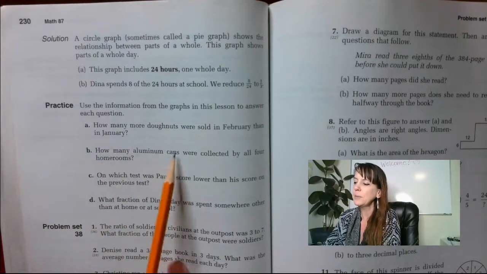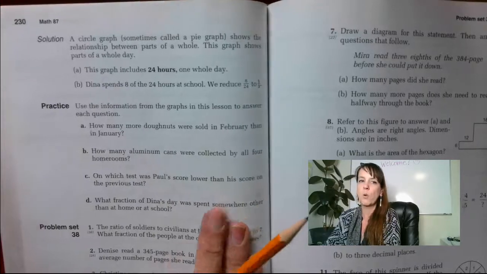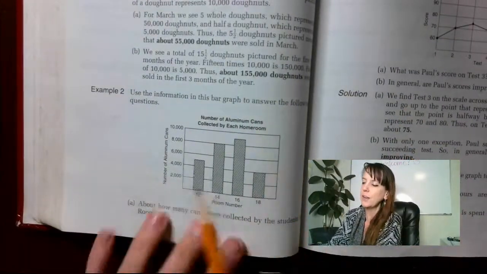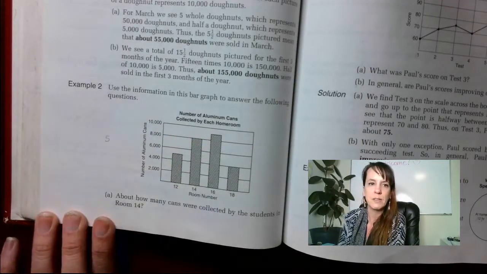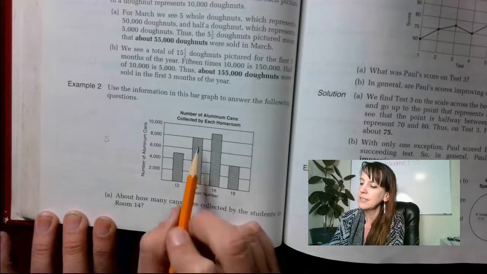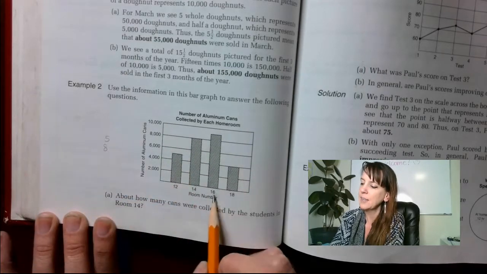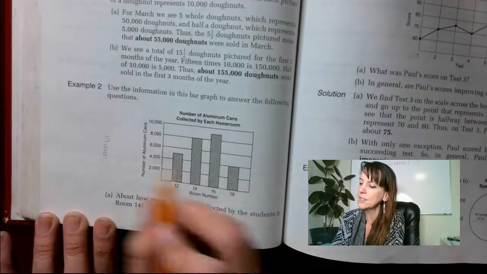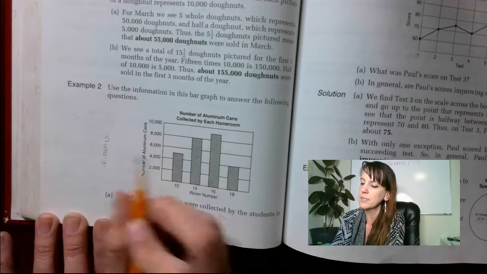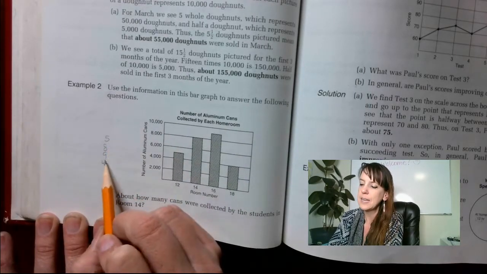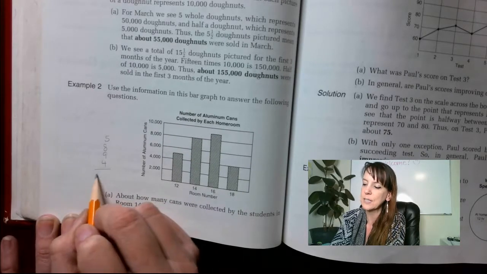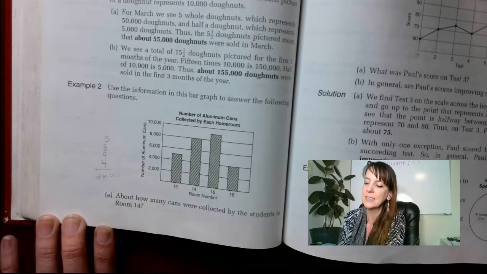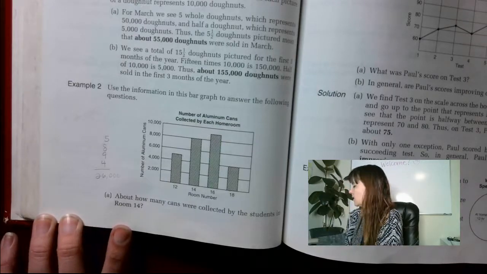B, how many aluminum cans were collected by all 4 homerooms? So we go down and look at these and we know that they collected 5,000. I'm just going to write, this is my book, so I'm allowed to write in it. 5,000, they collected 8,000, they collected 9,000, and they collected 4,000. So that's 9, that's 18, that's 26. So they collected 26,000 cans.